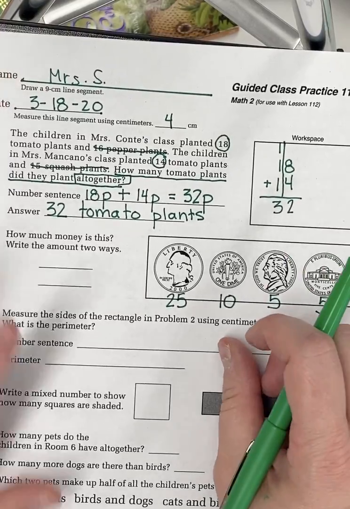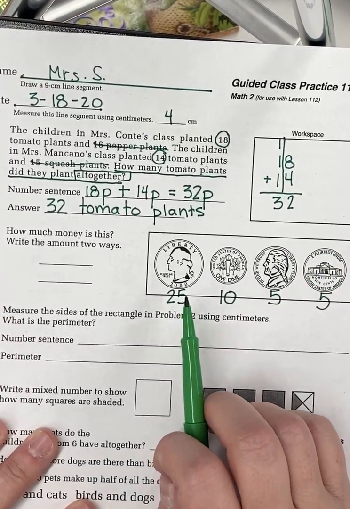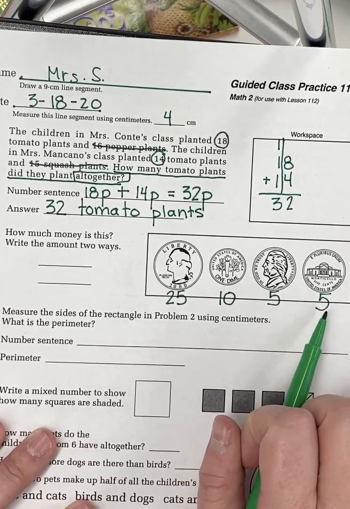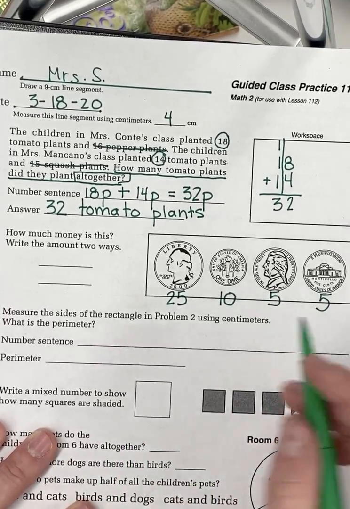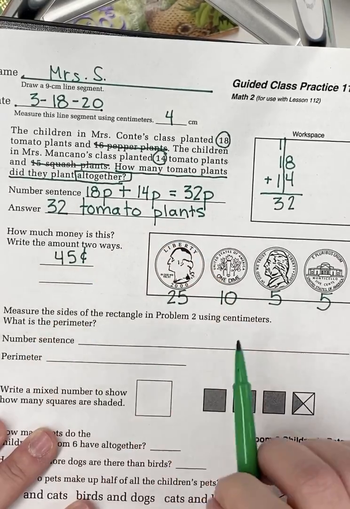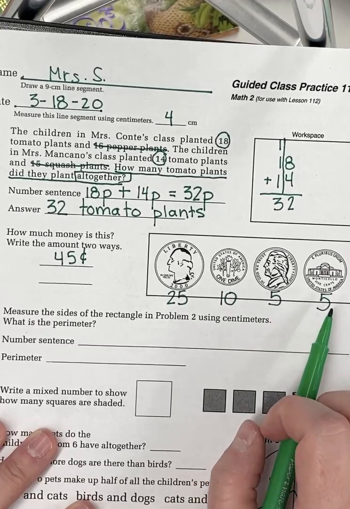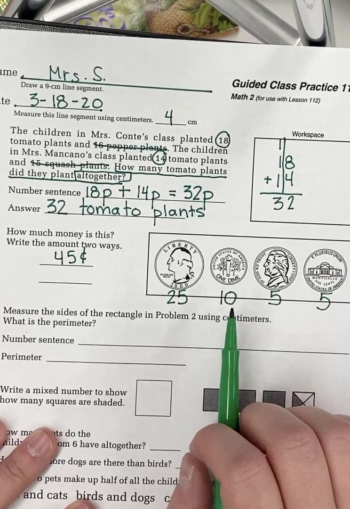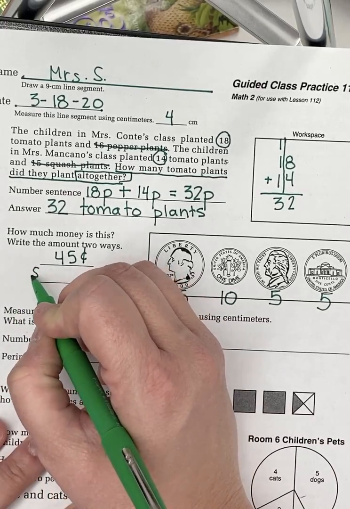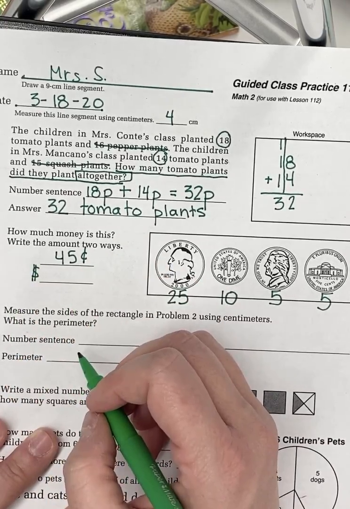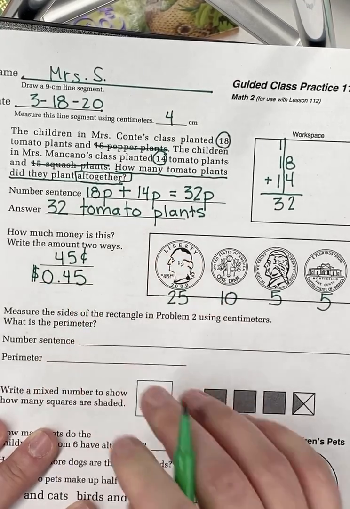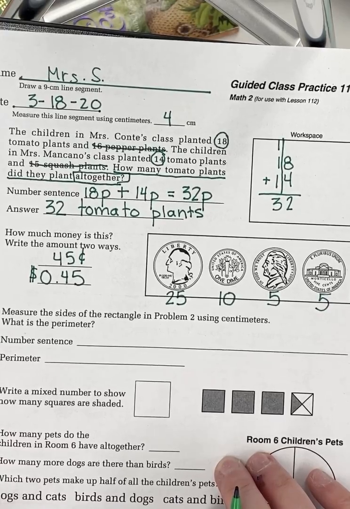So let's go ahead and add those up. Let's do it the regular way. 25, 35, 40, 45. Now I know it's 45 cents. And I could check that by saying 5 plus 5 is 10, 10 plus 10 is 20, 20 plus 25 is 45. Now it also wants me to write the dollar way. So remember the dollar way is $0.45. All right, let's go ahead and move on to number 3.